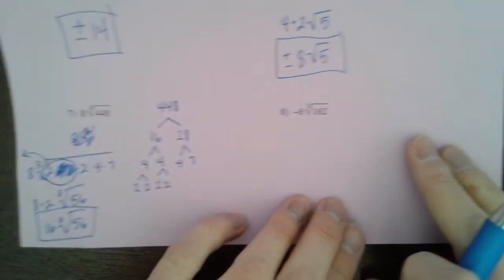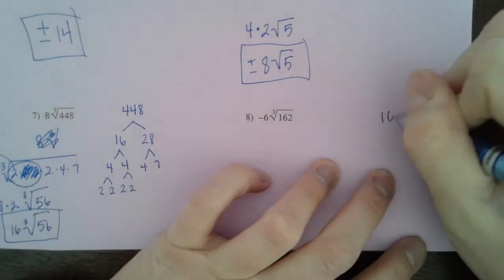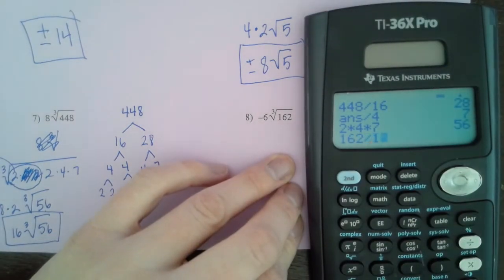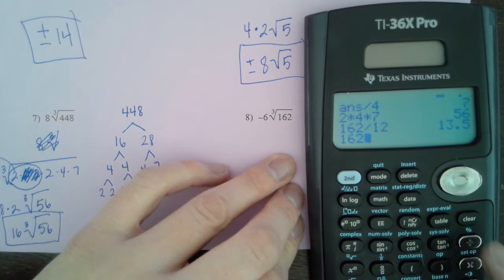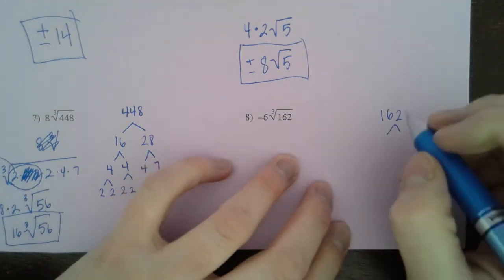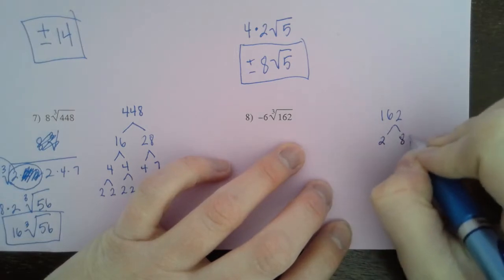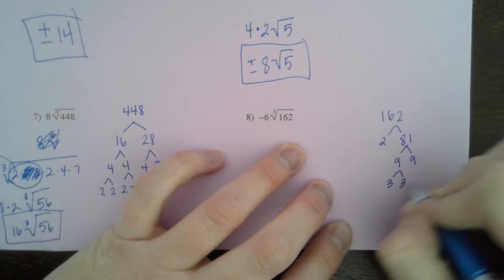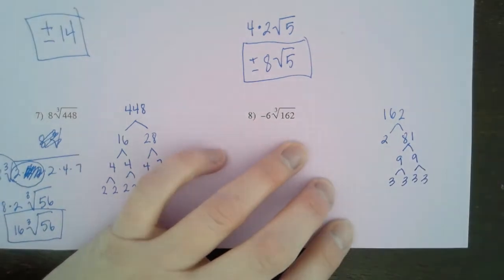Number 8 is also a cube root, so I'm going to make my factor tree for 162. Give myself a little bit of room. 162 divided by 12, let's see. Nope. 162 divided by 8. Nope. 162 divided by 16. 162 divided by 14? No. Oh, divided by 2. Okay, oh, that's why. Okay, so 162 is 2 and 81, and 81 is 9 and 9, which I would have never gotten there. I've got 3, 3, 3, 3.